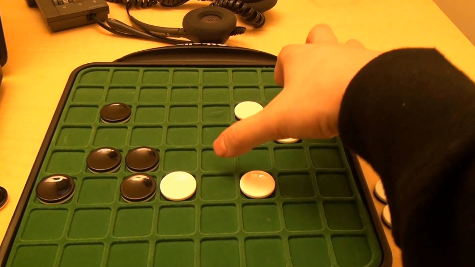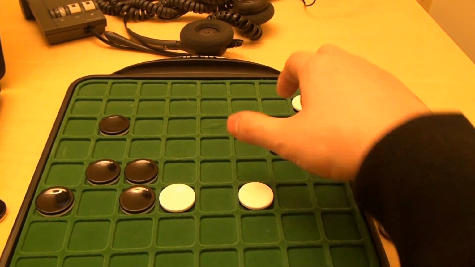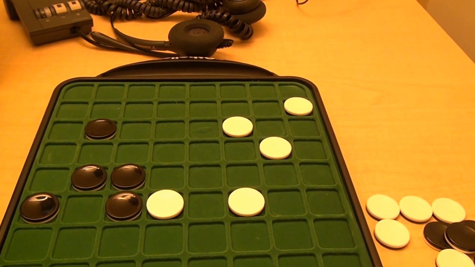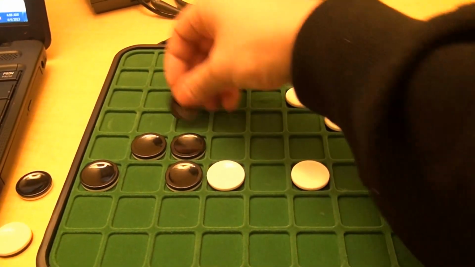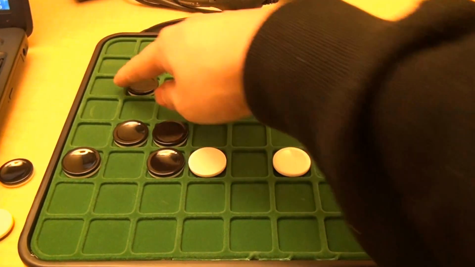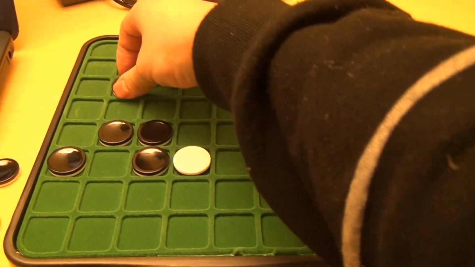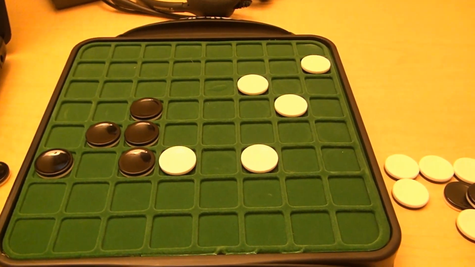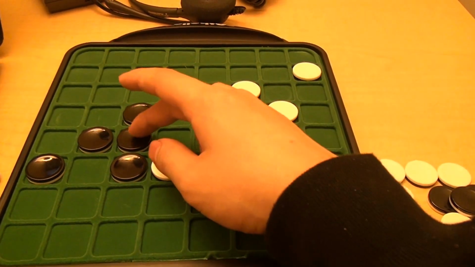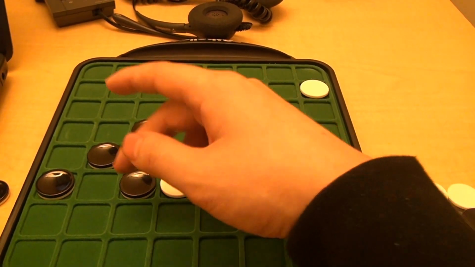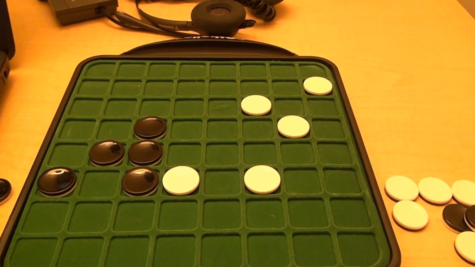And white starts to converge all his pieces in this area, but black can win with this move. He's moving 1 space along this diagonal line, which contains just his 1 piece. And now all of his pieces are connected. So it's connected vertically, horizontally, or diagonally. So as long as it's one body, it's a win.